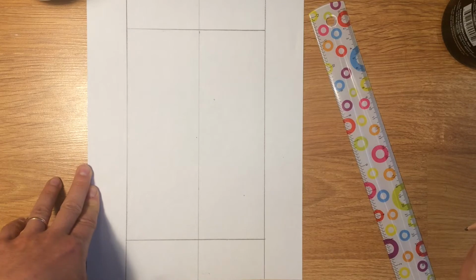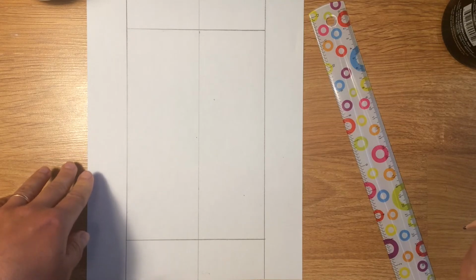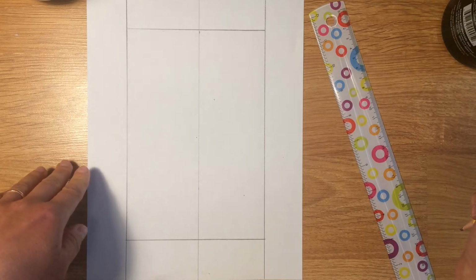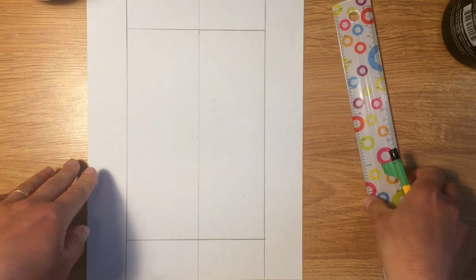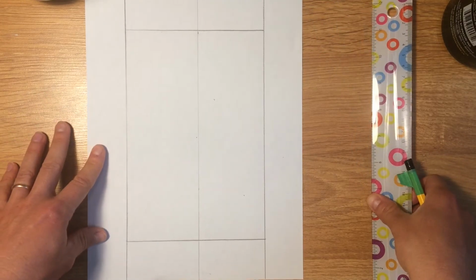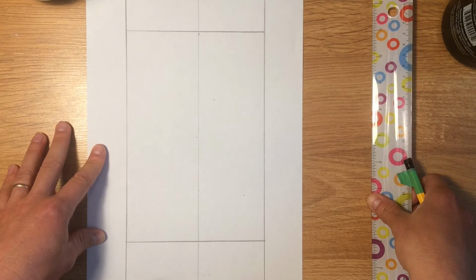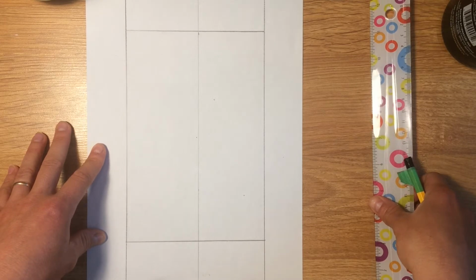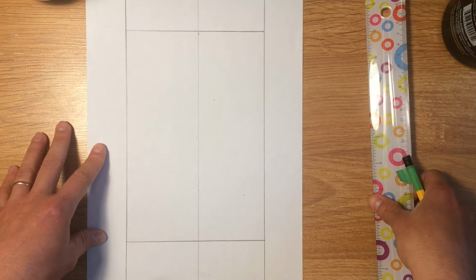Now I need to add some intersecting lines. So those are lines that are going to cross over each other at any angle other than 90 degrees. So they cross over, but they don't form a perfect square. And I think I'm going to add a few of those.